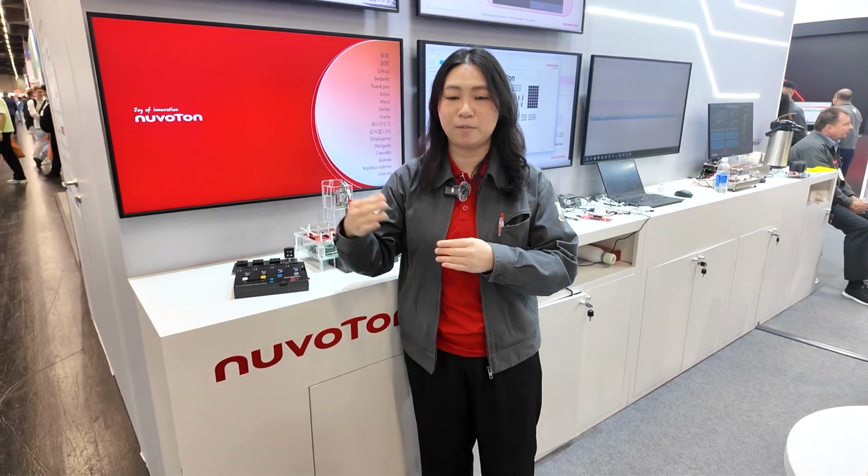Actually, these are just the tip of the iceberg. We still have multiple software tools to make your engineers' jobs easier.